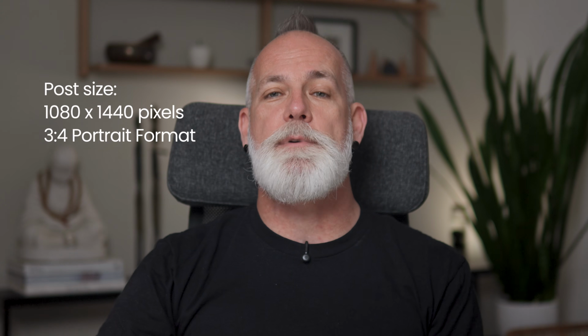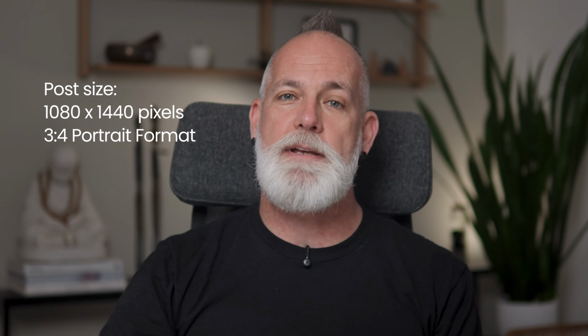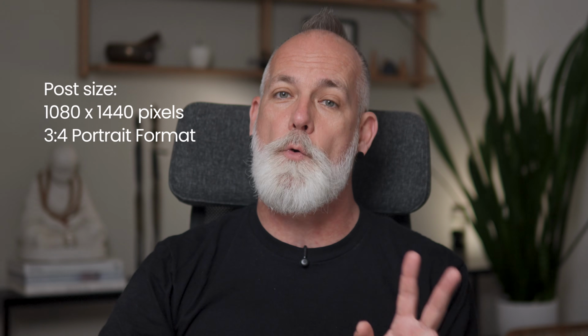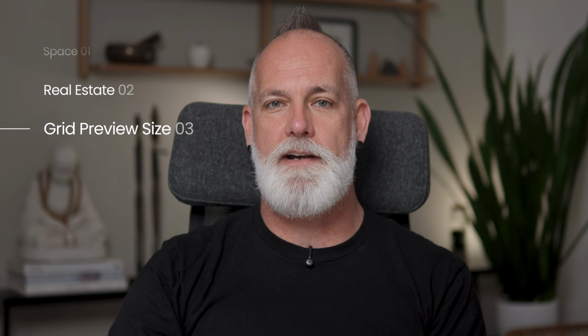We're starting in Canva with a static post size, 1080 pixels by 1440 pixels, which is Instagram's 3:4 portrait format. And there's 3 reasons we're doing this. We get more space to work with, it takes up more real estate in the feed or the scroll, and it matches the IG grid preview size, so you don't get any of that weird cropping.